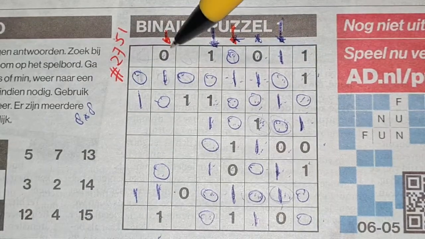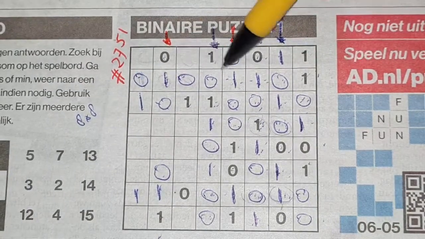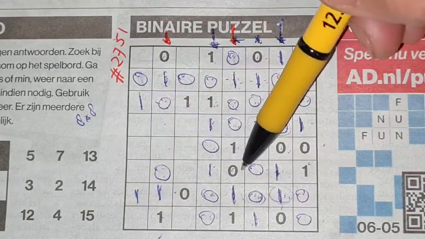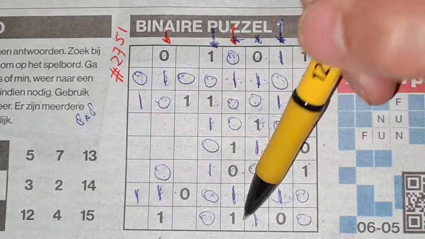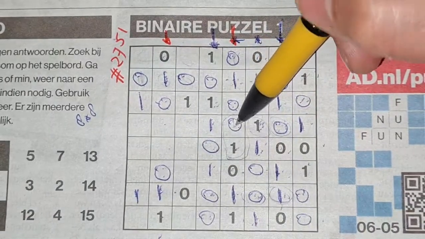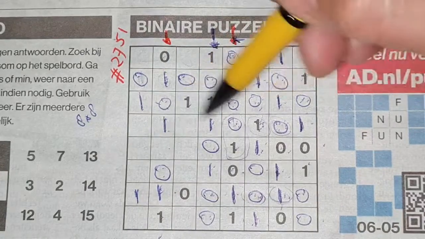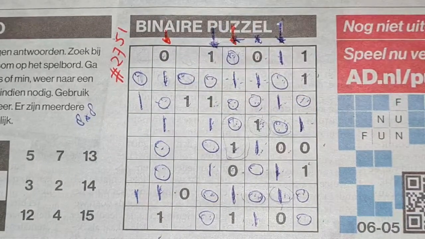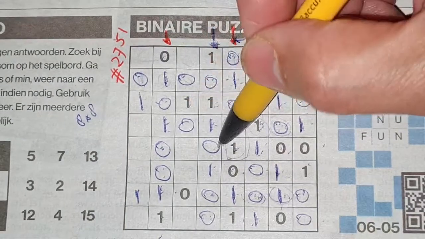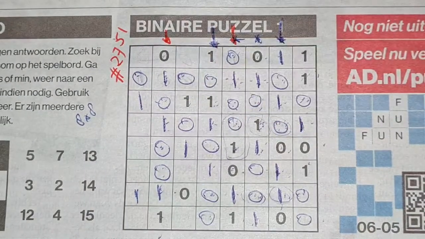So we have here 001100 empty box, 001111. So we need to switch those two digits. We have an O here, this should be a 1. We have a 1 here, this should be an O. Oh, right. Between two ones comes an O. Between two O's comes a 1.